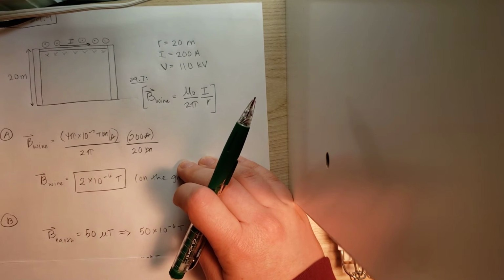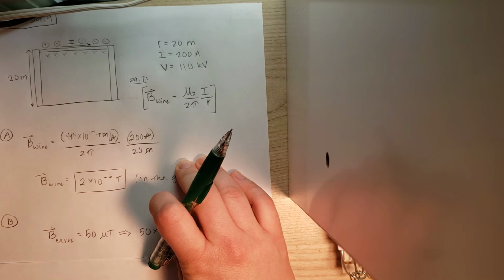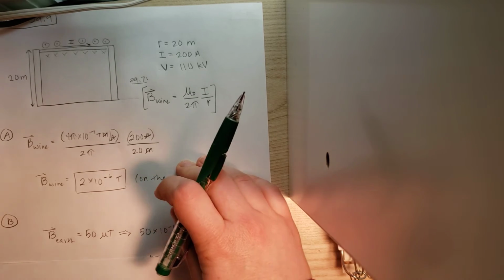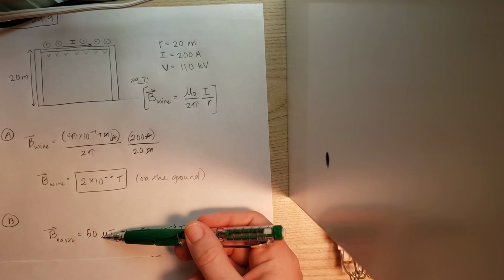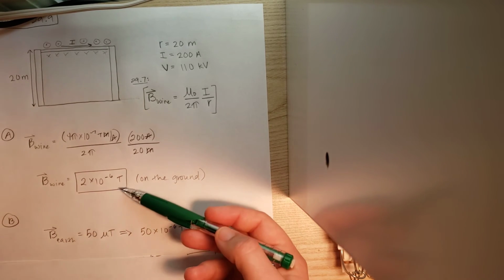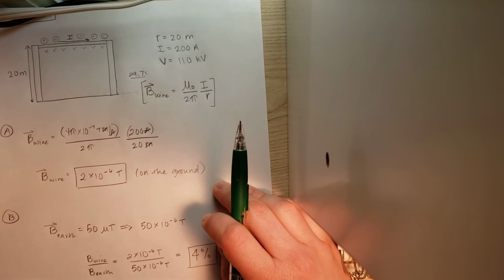And then for part B, it wants us to calculate what percentage this is of the Earth's magnetic field of 50 microteslas. So the Earth has a magnetic field of 50 microteslas, and they want to know what percentage this 2 times 10 to the negative 6 is of that.